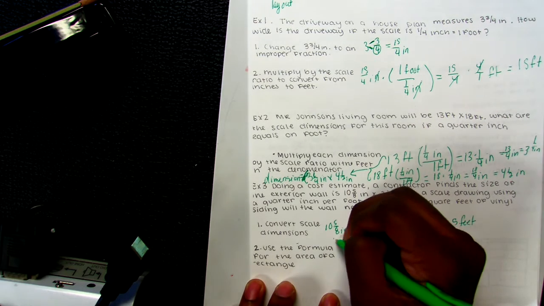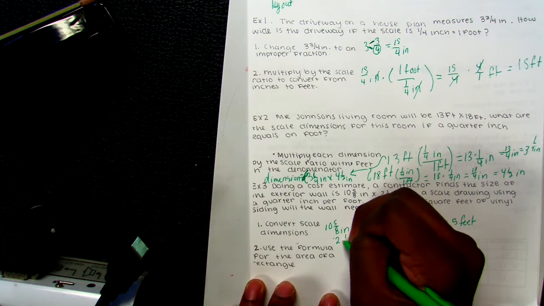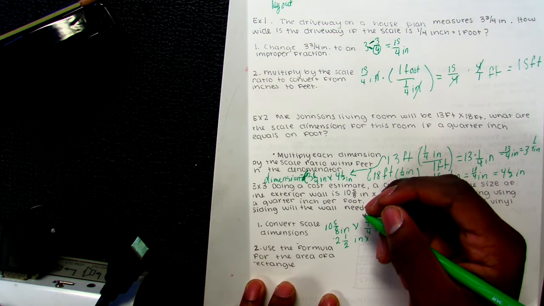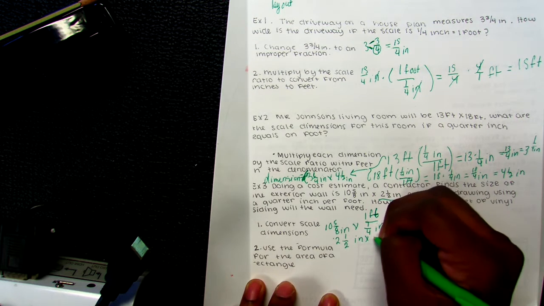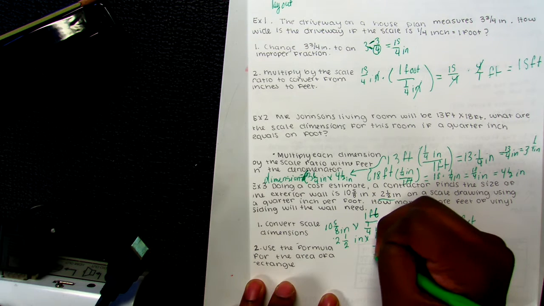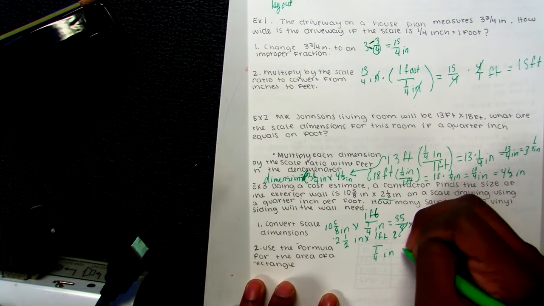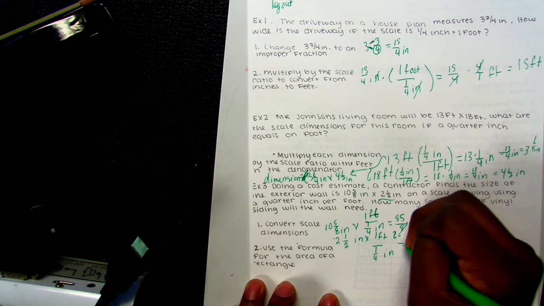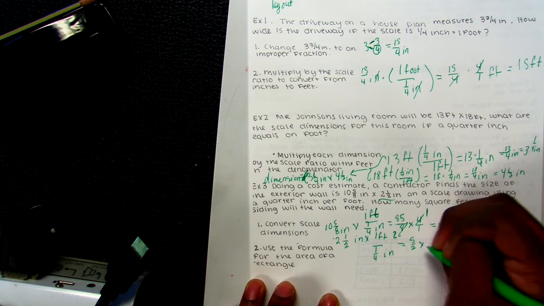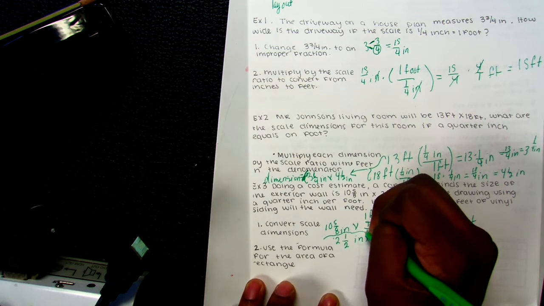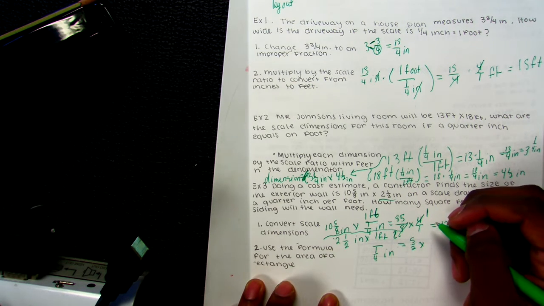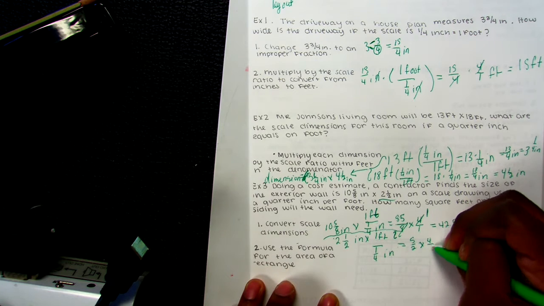So for 2.5 inches, we'd do the formula like we did on the first one, which would be 1 foot over 1/4 inches, which would equal 5 over 2 times, sorry, I know this is messy, times 4 over 1.